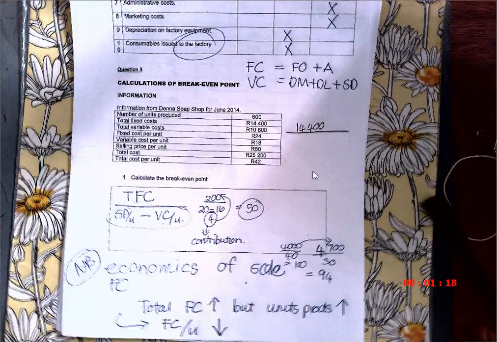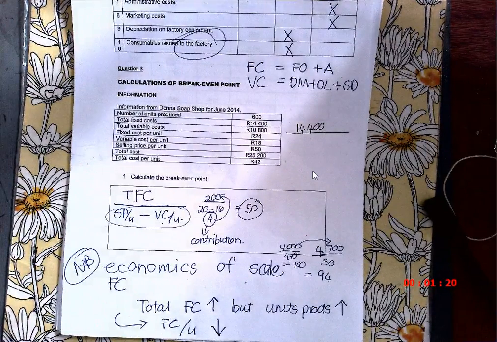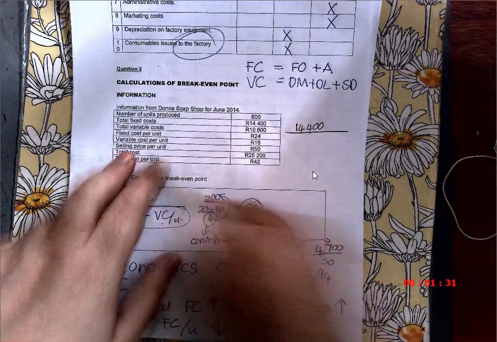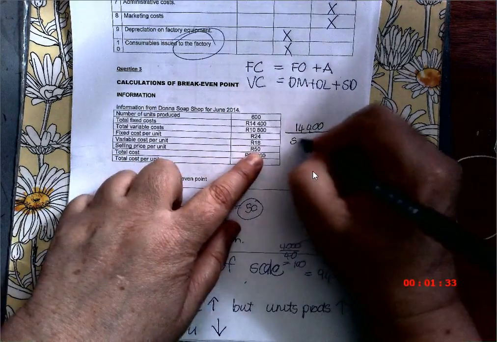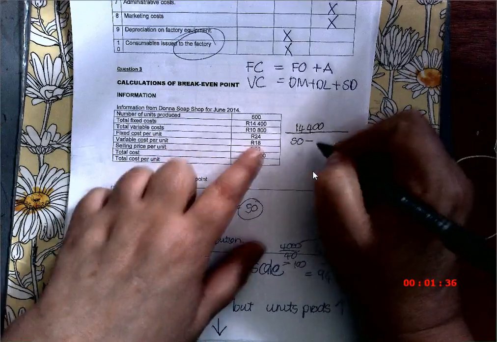The bottom is per unit. So let me repeat again. The top is total. The bottom is per unit. Okay. So let's see. Selling price per unit less variable per unit.